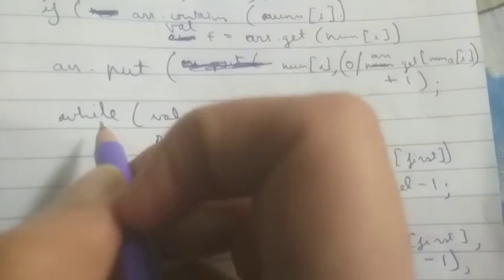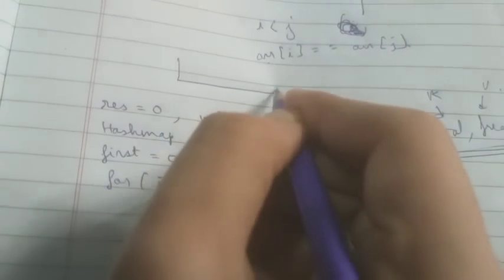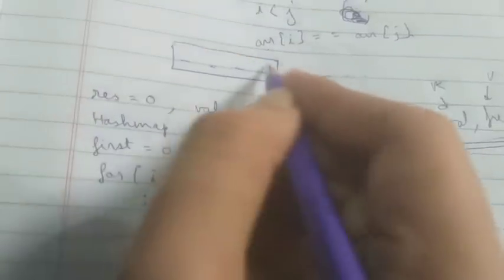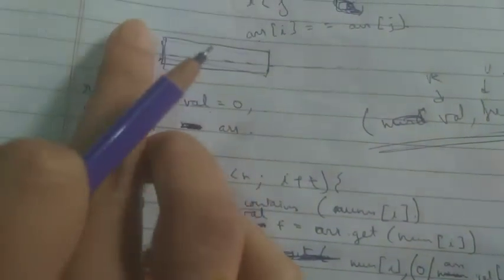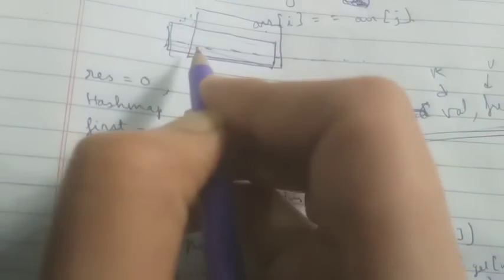Now we have to check while val is greater than or equal to k. This is where the sliding window concept comes in. If I have got a subarray, let's say these are the elements, I have got the first subarray where the value is greater than or equal to k. So now we have to go on decreasing them. Let's ignore the first element and then check, is it still giving the same answer, that is, is it still greater than or equal to k?